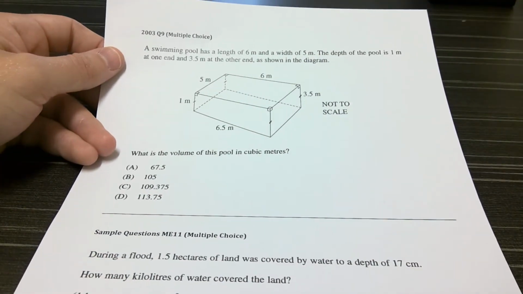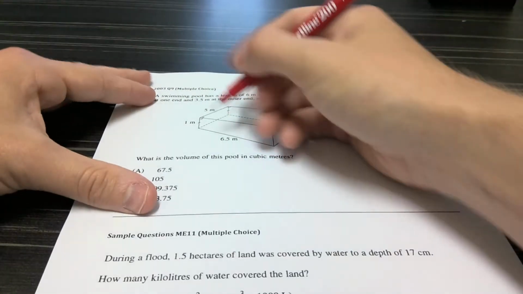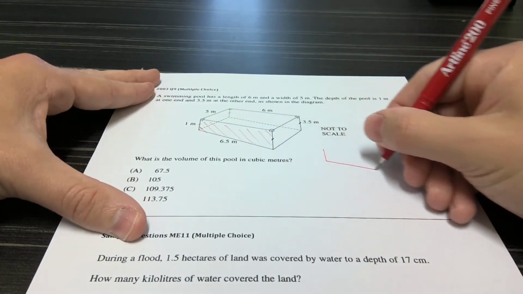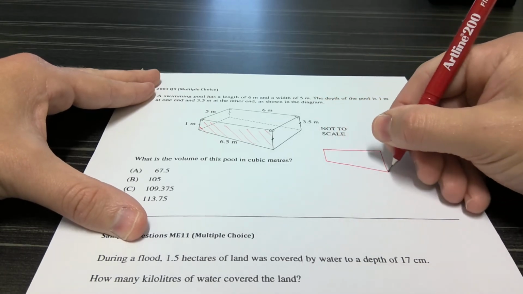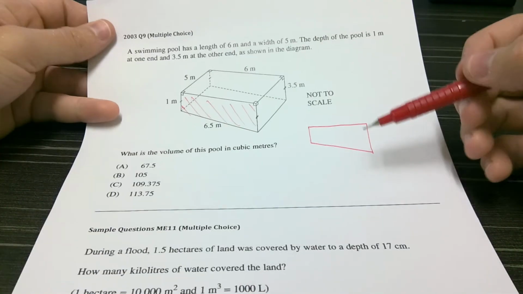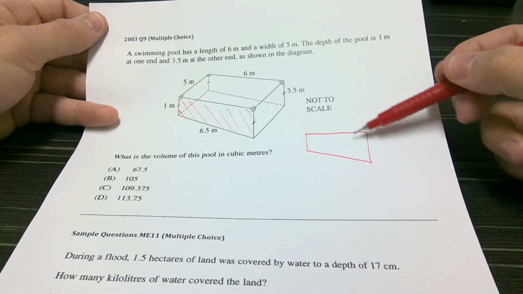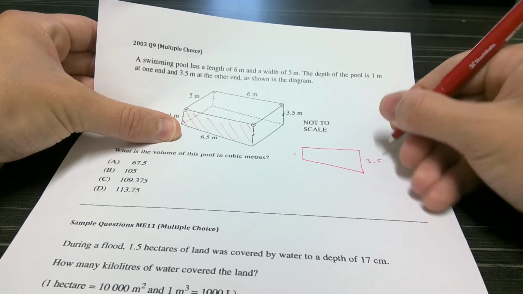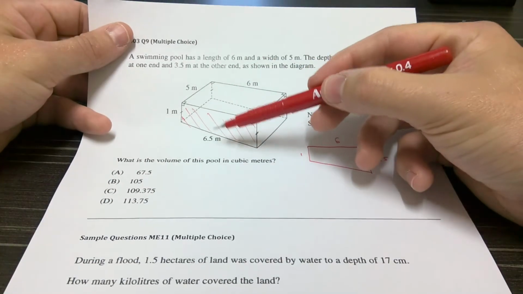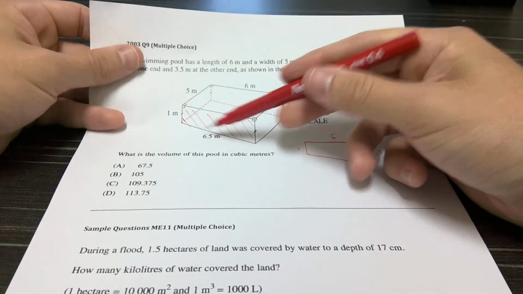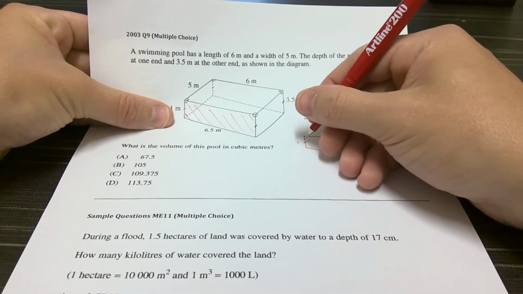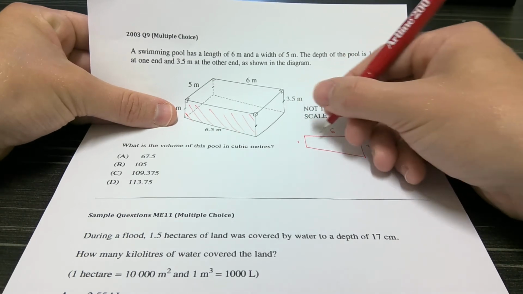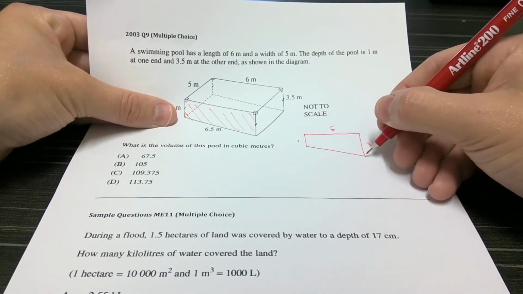So this is a trapezoidal prism. The idea is if we can find the area of the trapezium at the front, and it might be helpful to just draw that trapezium as well. I think it's always a good idea to draw that base if it helps, because we have 1, we have 3.5, and we have 6. Now, this 6.5 actually isn't needed in this question at all. For this trapezium, all I need is the length of the two parallel sides and the straight horizontal length between them. So 6.5 isn't going to help me at all.